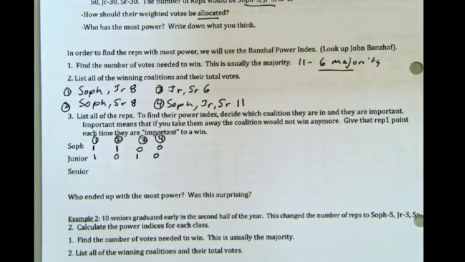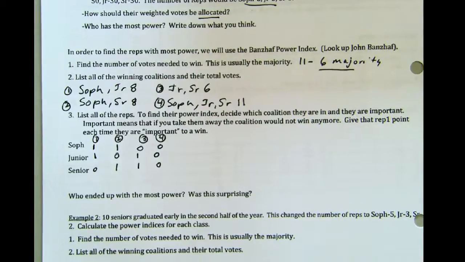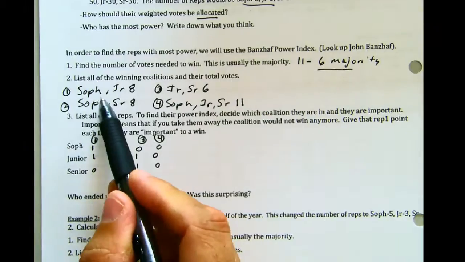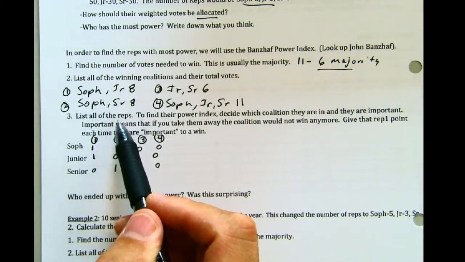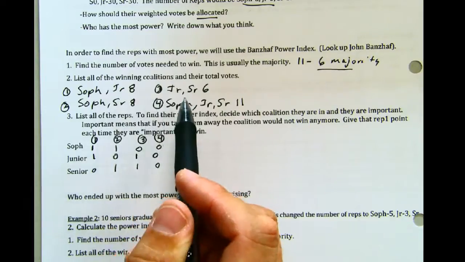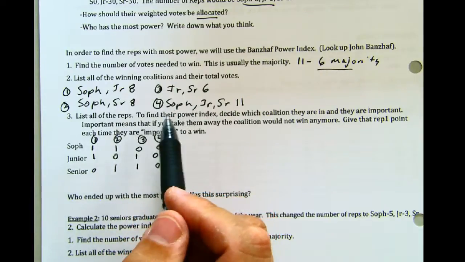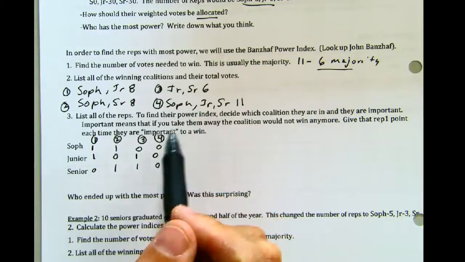Try the seniors and see how that turns out. So the seniors don't have any power here. They aren't even there. They do have some power there. If you take them out, that won't win. They take them out there, so they get 1 point, 1 point. And then this last one, they don't get a point. Nobody got a point there.